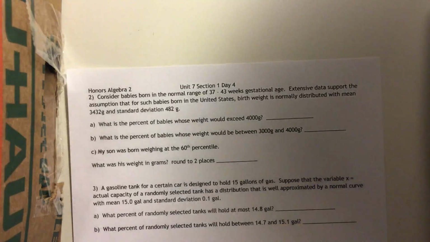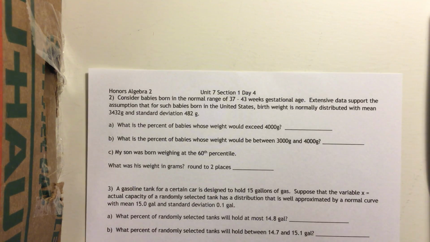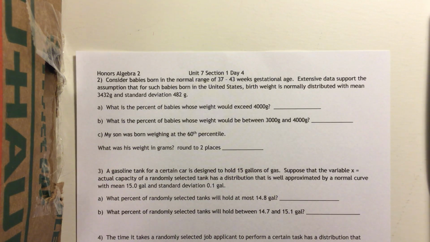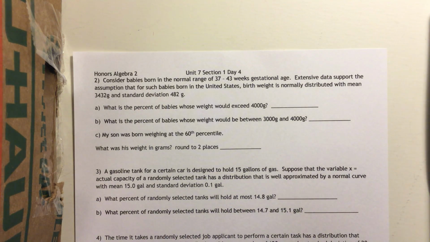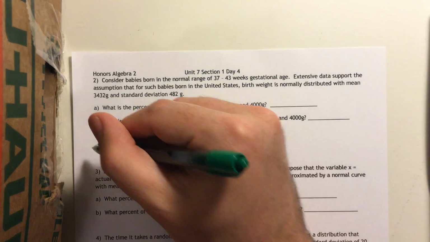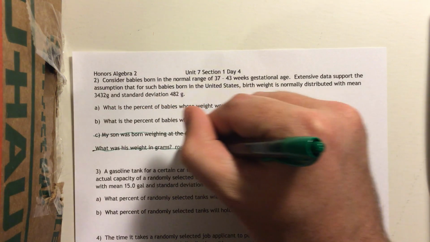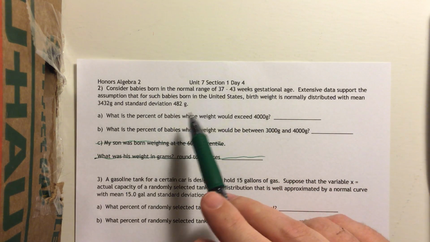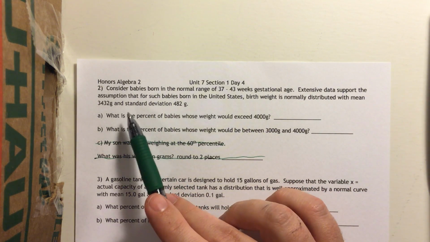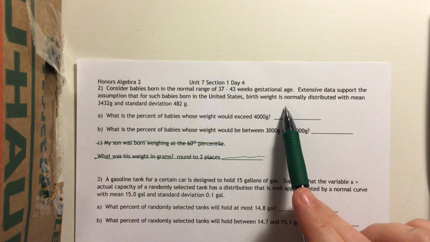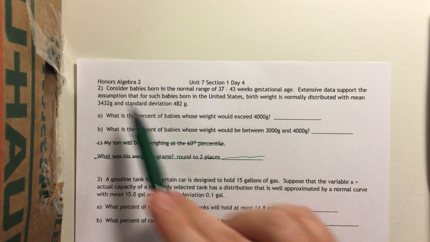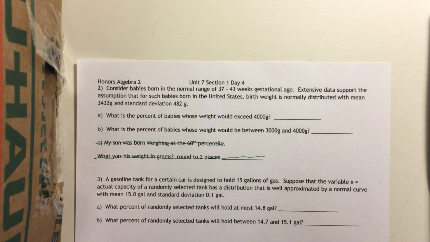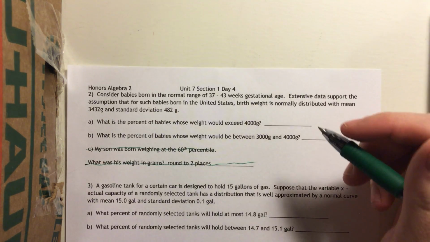All right, let's flip over. So finally, we have some word problems here. I should have gone in and crossed out quite a few of these for the parts of the notes that we did not do, but they're not crossed out on this first initial one. So like I know I took out C on y'all's homework. So just A and B here. Consider babies born. Extensive data support the assumption that such babies born in the United States have a birth weight that is normally distributed with a mean of 3432 grams and a standard deviation of 482 grams. What is the percent of babies whose weight would exceed 4,000?